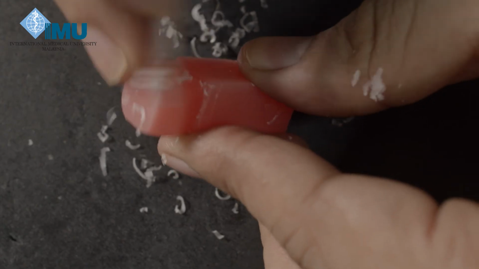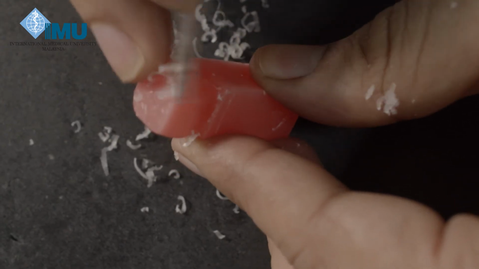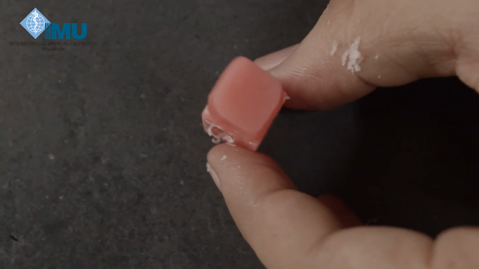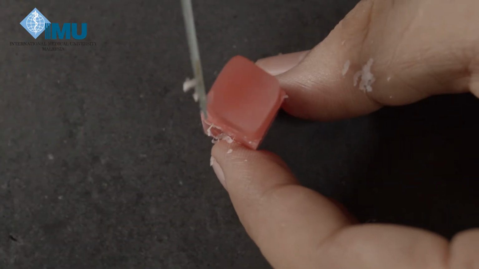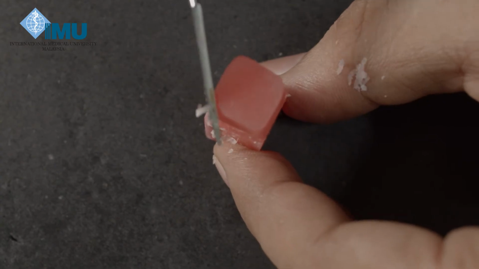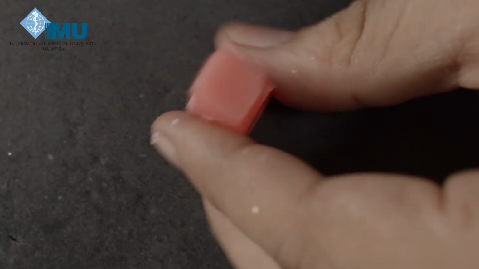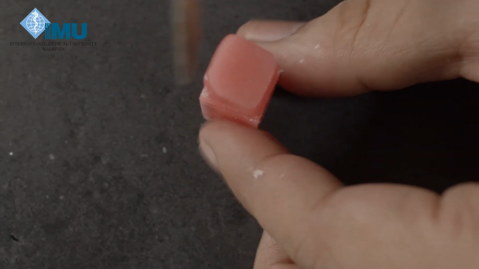Mesiolingual and distobuccal. So if you notice now, this surface is more rounded, this is also a bit more rounded, correct? That's what we want. It's a rhomboid.